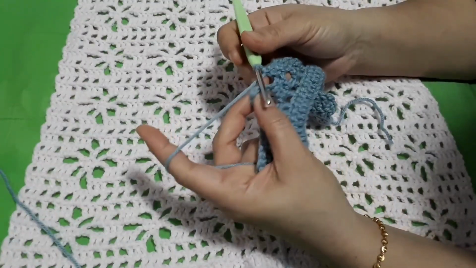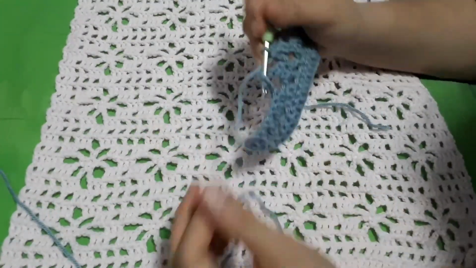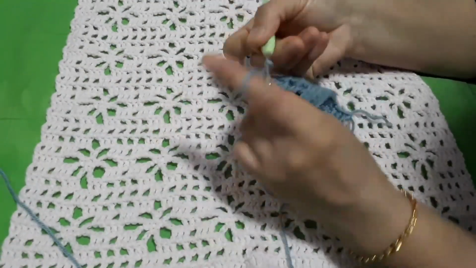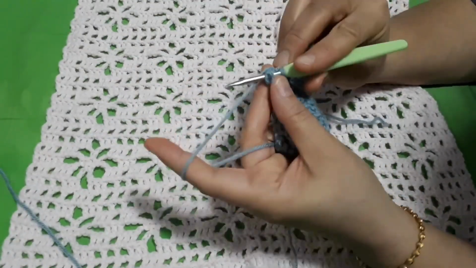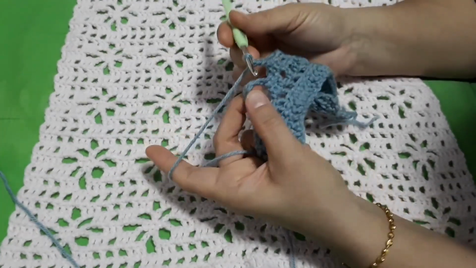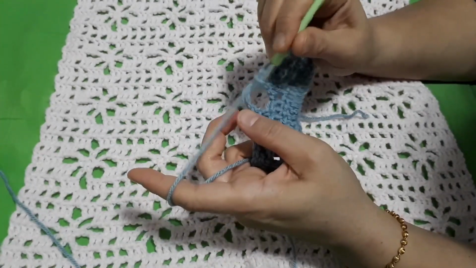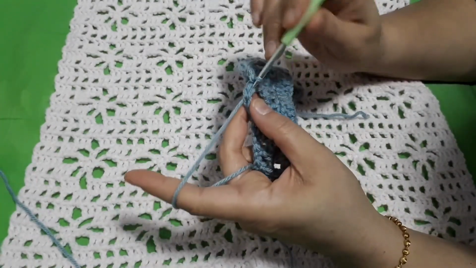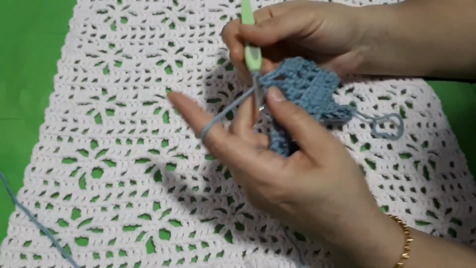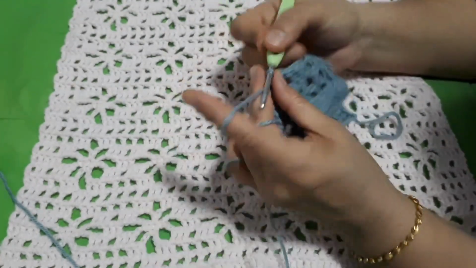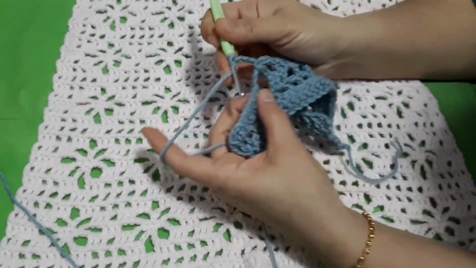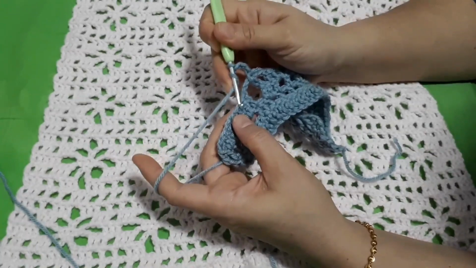Now again we have reached this portion, so we will be doing chain 3, single crochet in this chain 5. You insert the hook in this space, the chain 5 space, pull up the loop and then you single crochet it. Now chain 3 and double crochet in the third stitch here.